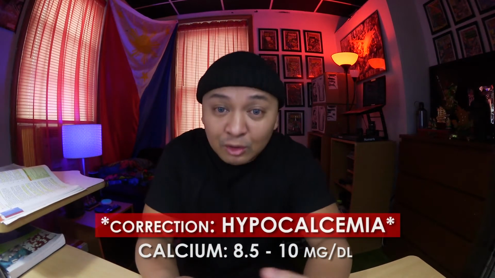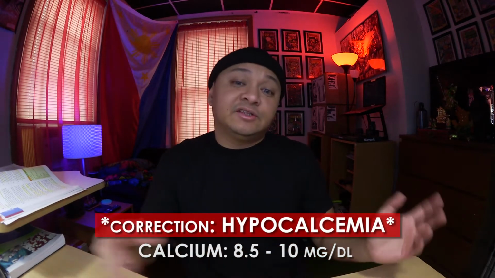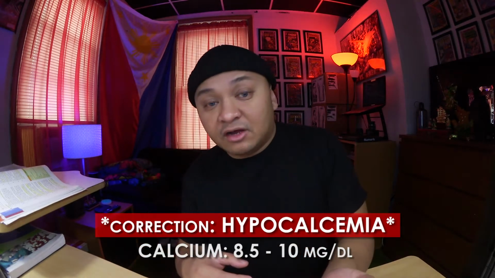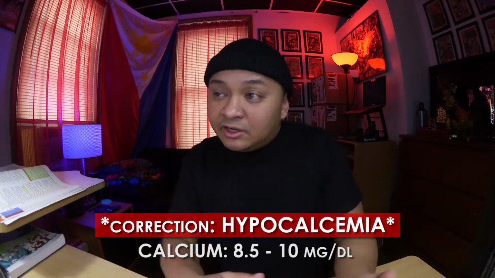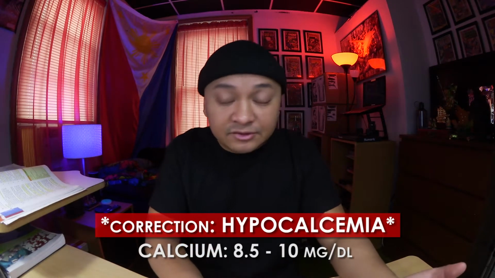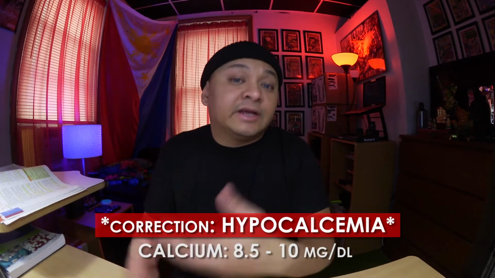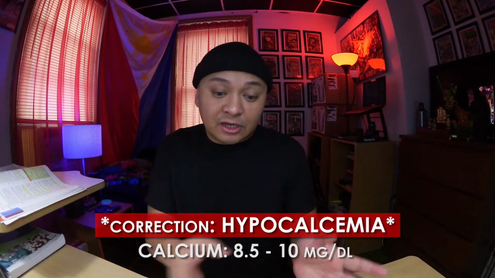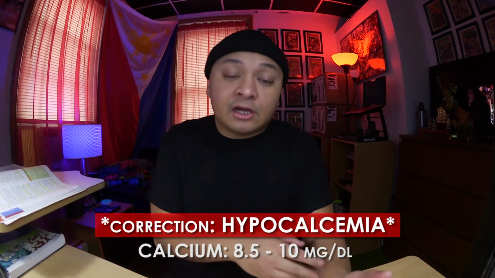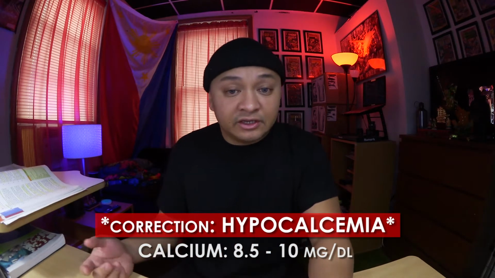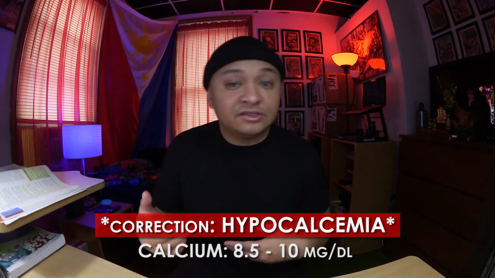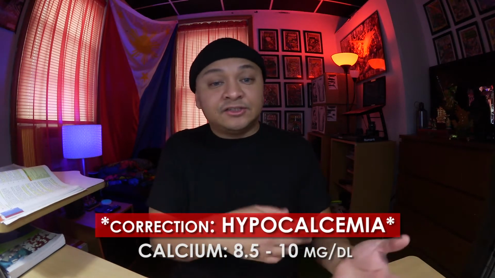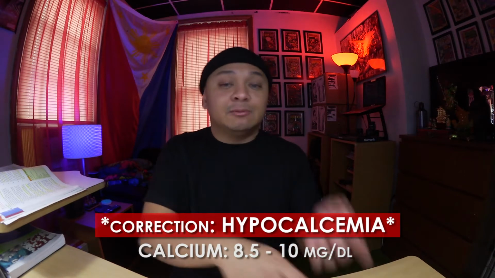So the first one that we'll talk about is hypocalcemia. Hypocalcemia basically means that the patient's calcium level is below 8.5. A contributing factor for hypocalcemia can be that they're not taking enough calcium. It could be that they're not taking enough vitamin D, because vitamin D helps with calcium. If you're taking calcium but not vitamin D, it's not being reabsorbed in your system, so you're probably just peeing it out. So calcium is always going to be calcium and vitamin D.